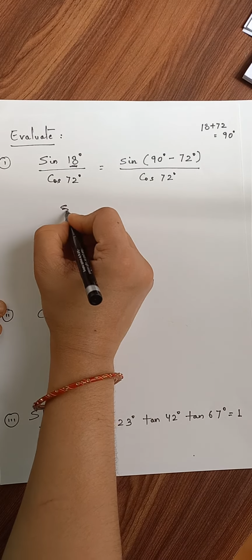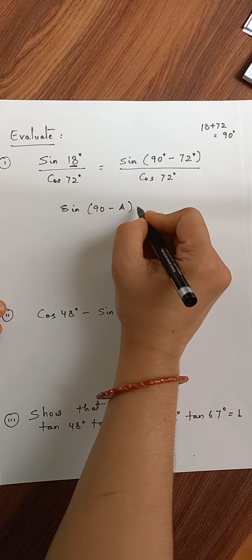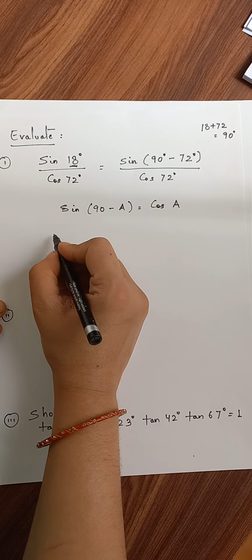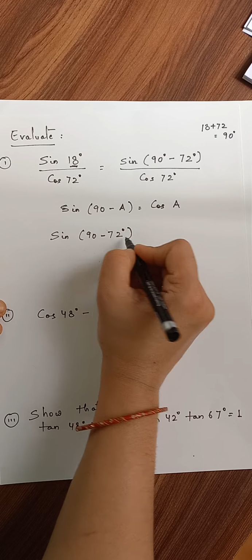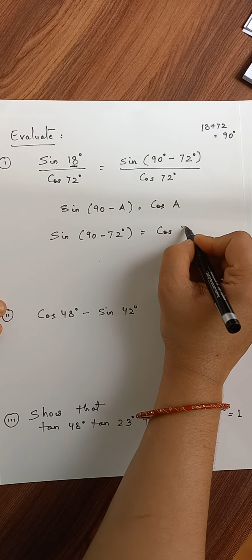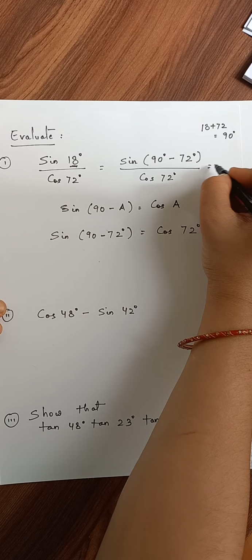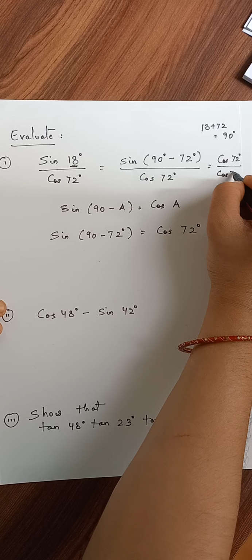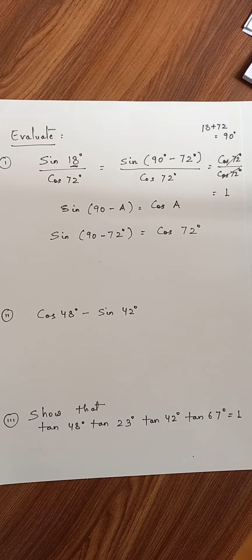We already know that sine 90 minus A is equal to cos A. So use this formula here. Here it is sine 90 minus 72 degree, so it will become cos 72 degree. So here it becomes cos 72 degree upon cos 72 degree. Both get cancelled out and you are left with the value 1.